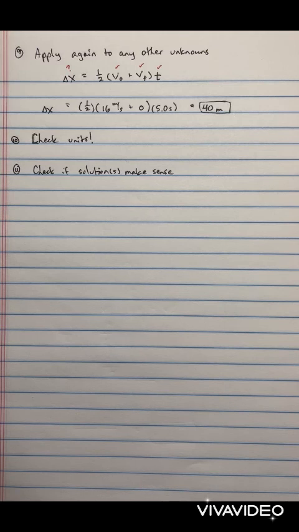Once I have plugged in my numbers and I've calculated a result, I check my units to make sure the units agree, so I have the correct kind of units in my quantities, and I check to see if my solution makes physical sense. If the numbers I'm getting actually have something to do with what I expect I should get. And that is a good general strategy for solving physics problems.